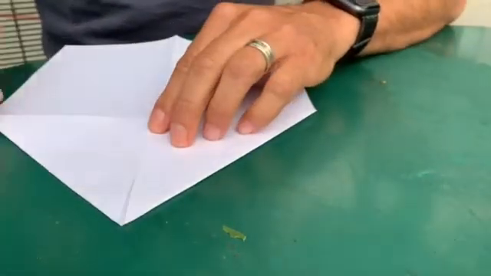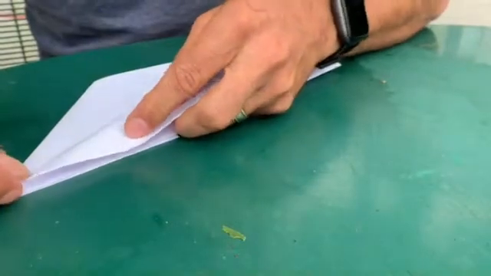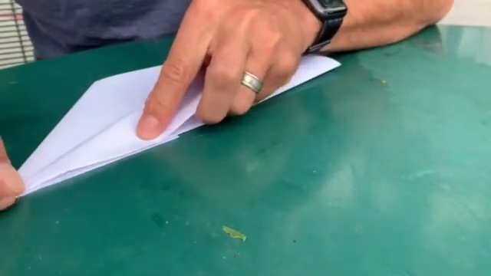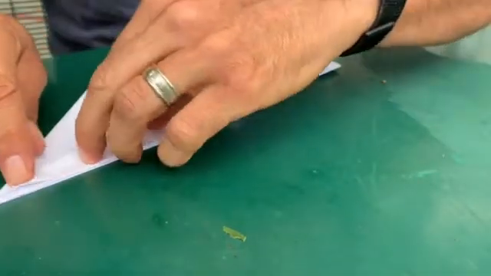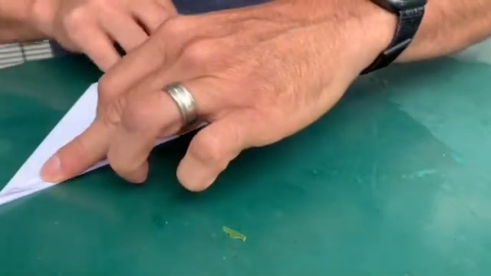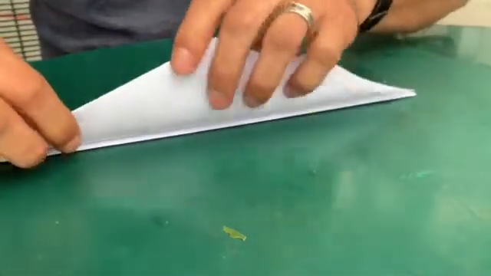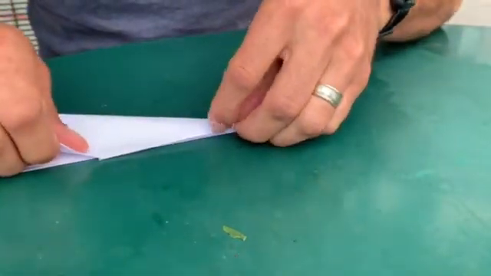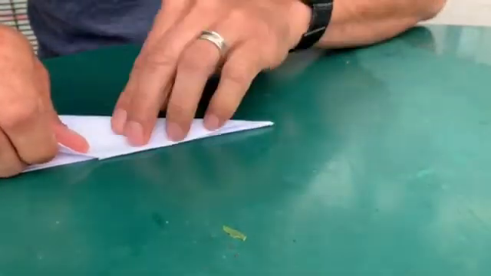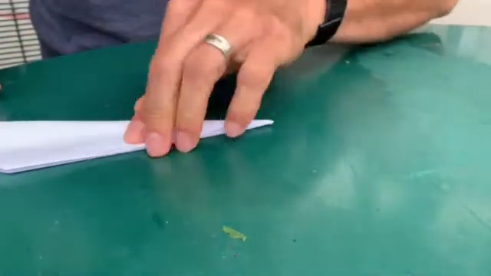Okay, next we want to flip it on its side and we're going to make the wings. So we want to get the crease all the way to the tip, like so. Get that side, turn it to the other side, crease all the way up to the tip, like so. There we go.